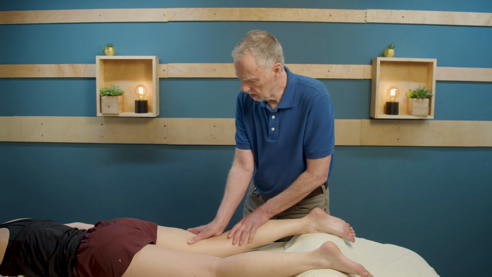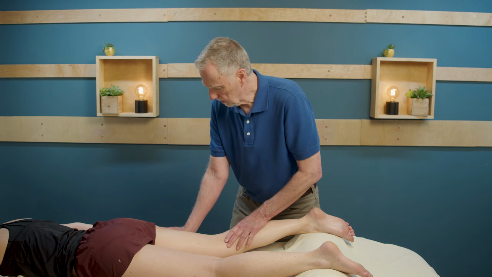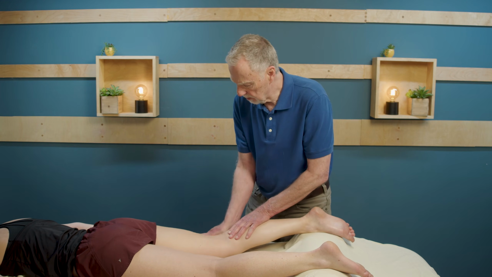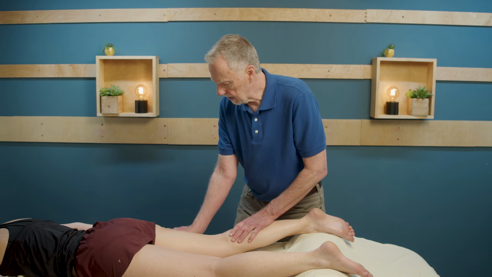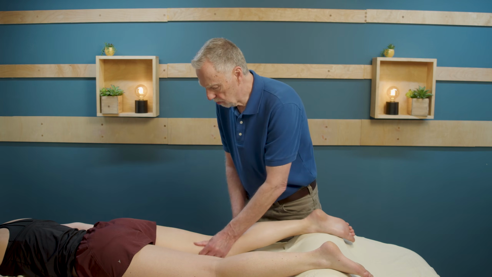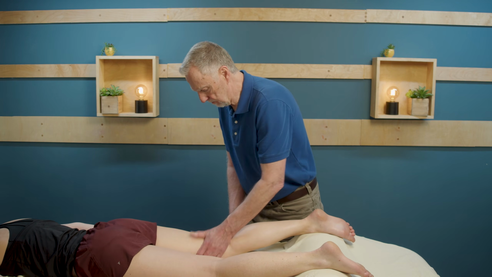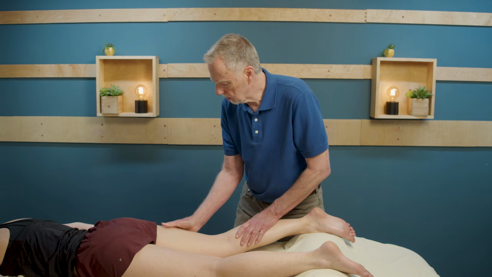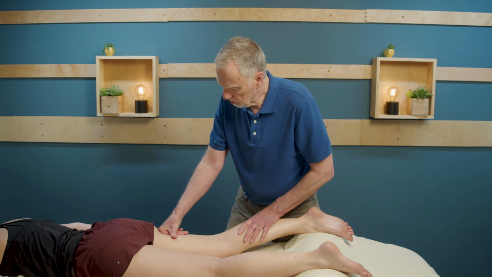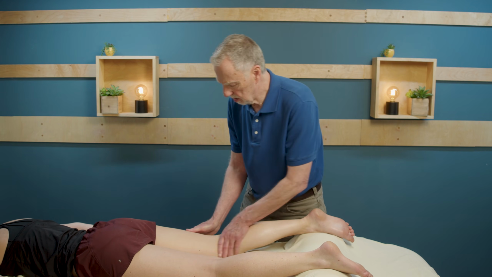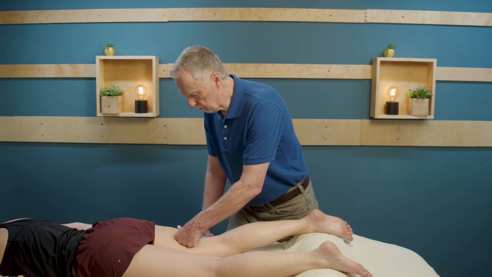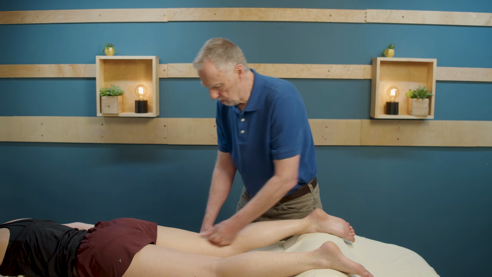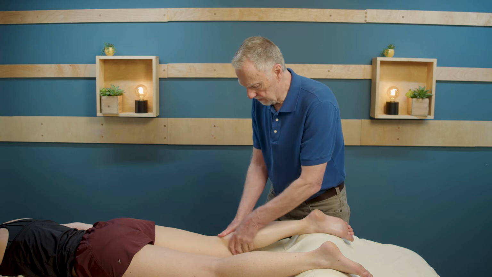So we're just trying to work on this whole kinetic chain, because issues in the Achilles often come from issues farther upstream, either in the calf or the hamstring or the gluteal muscles. So broad cross fiber work on the hamstrings, a little stripping work. And again, I'm going a little faster than normal just because we're trying to make the best use of our time.